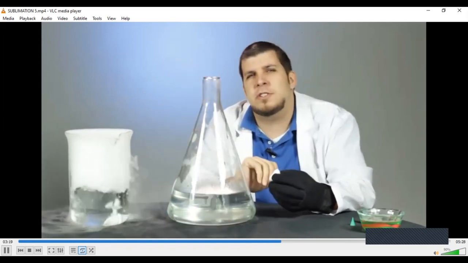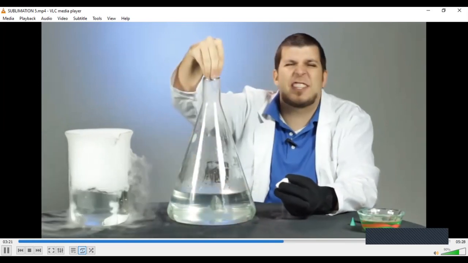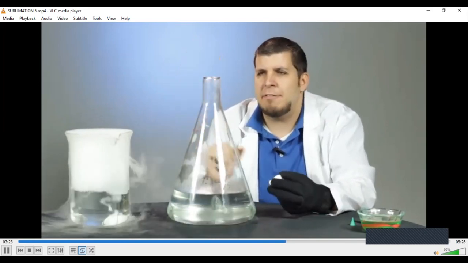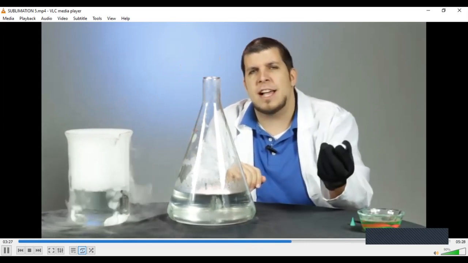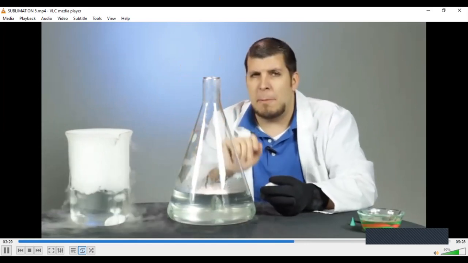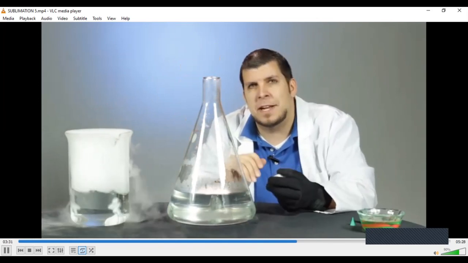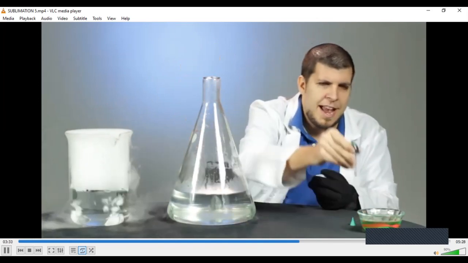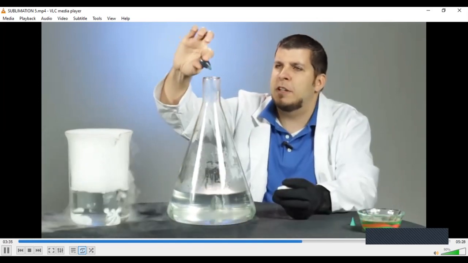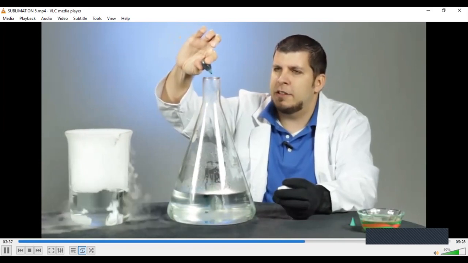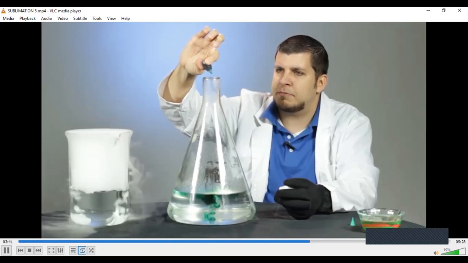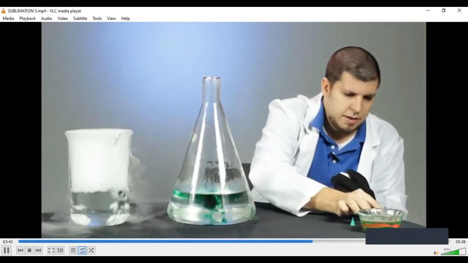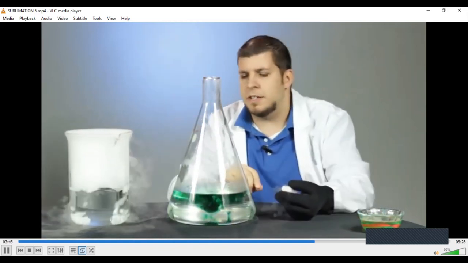This is great too if you do this experiment with kids, because they can't really stick their hands inside of it, so it's safe. Like I said earlier, make sure that you're wearing gloves. I have some dry ice here that I would like to put in the flask, but beforehand, I want to make it a little extra cool. So I'm going to add just a couple of drops of food coloring, just a little bit to give us a little cool factor. I'm going to let that dilute there.